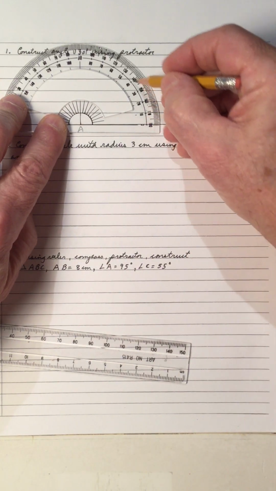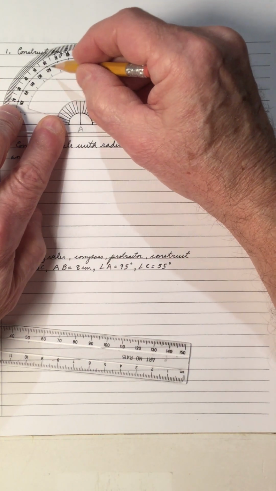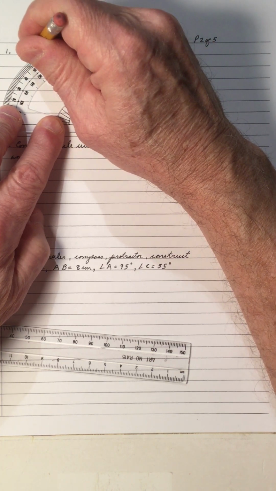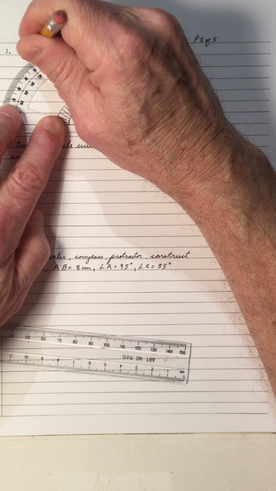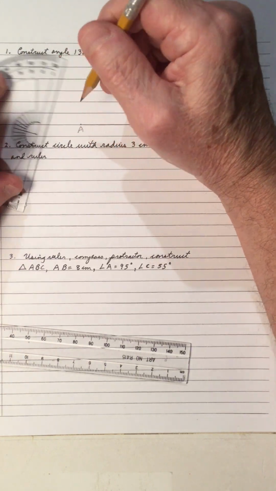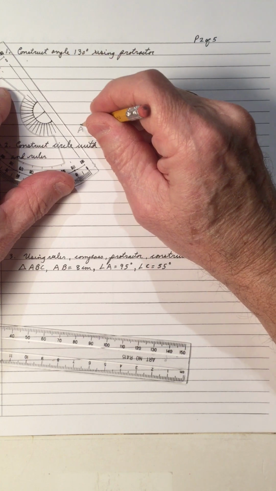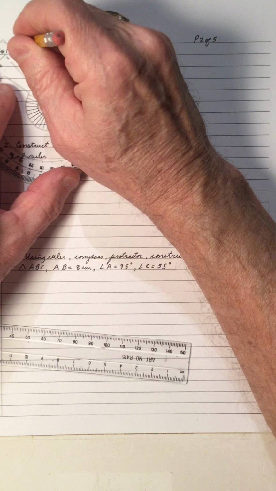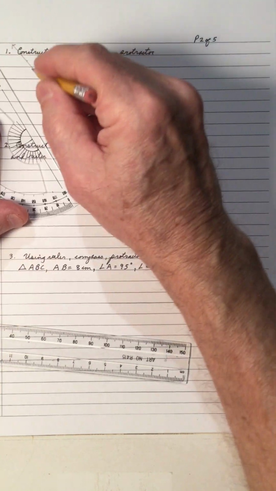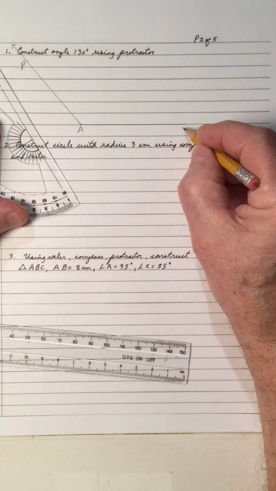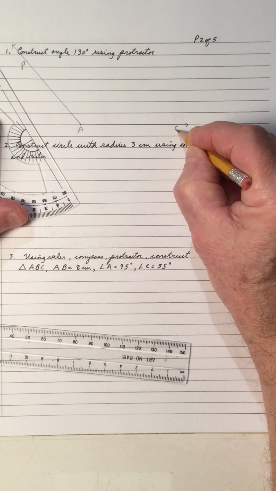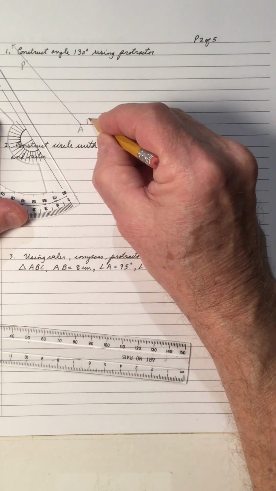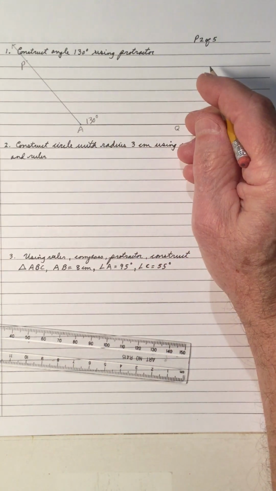We start rotating up here: 90, 100, 110, 120. So 130 is roughly right here, just an estimate. We draw a line or a segment from A out to that point, and so we've constructed an angle of 130 degrees. Call that P, and call the point on this ray over here Q. So PAQ is 130 degrees.